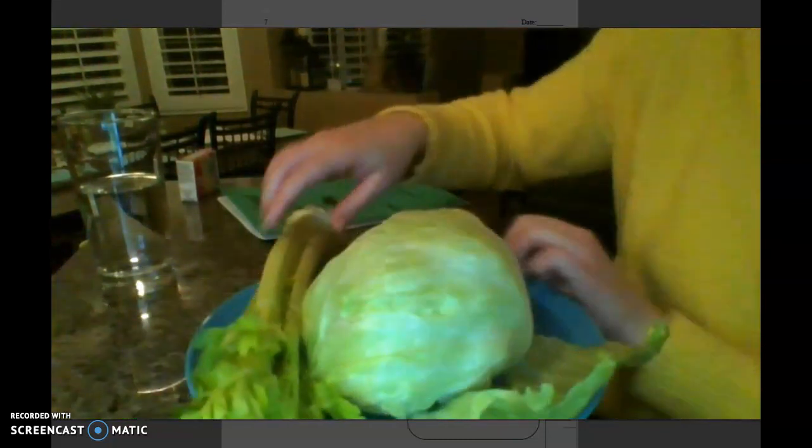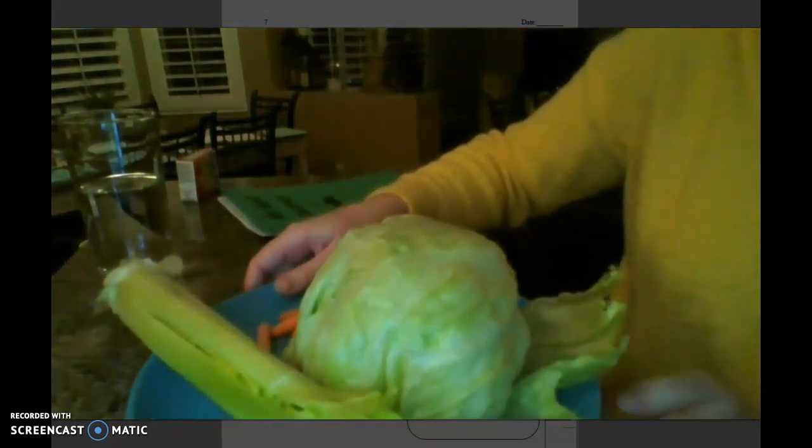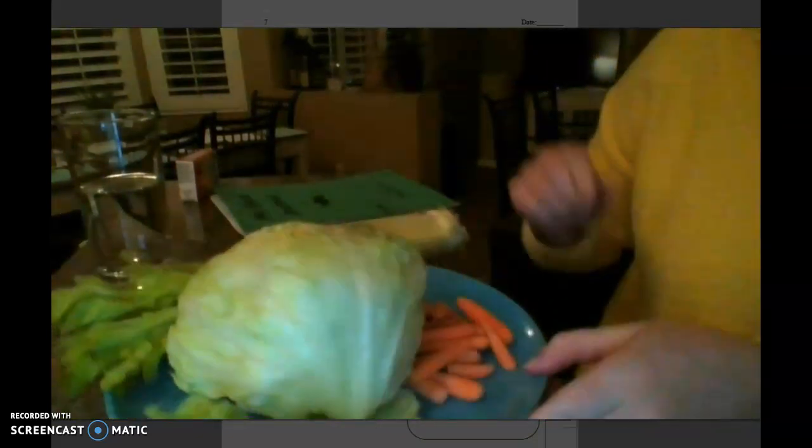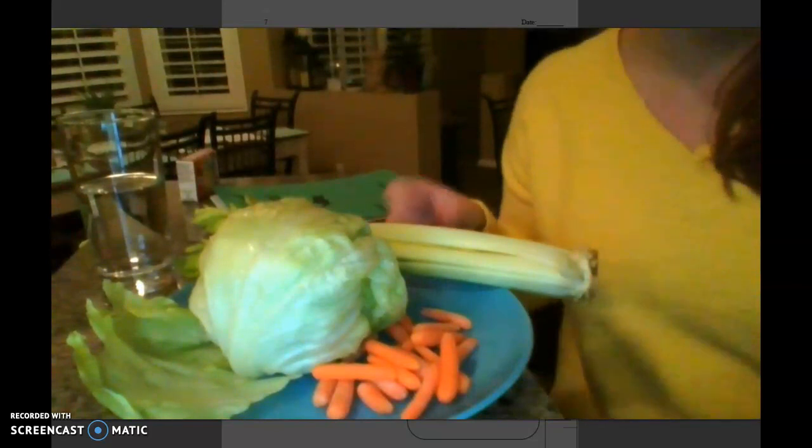And what's this on this side? Some celery. Okay, so I've got lettuce, carrots, and celery here. Aside from 3 things that belong in a salad, what could you say that is true about these 3 things? Did you think maybe about how they are all vegetables? If that's what you were thinking about, that's perfect because that's what we're going to talk about today.